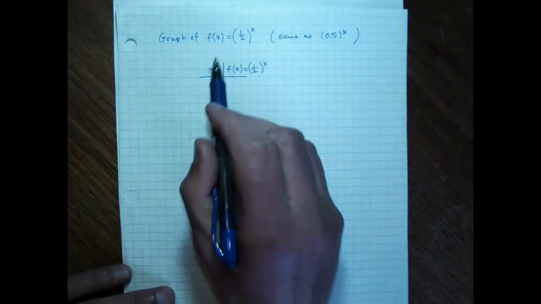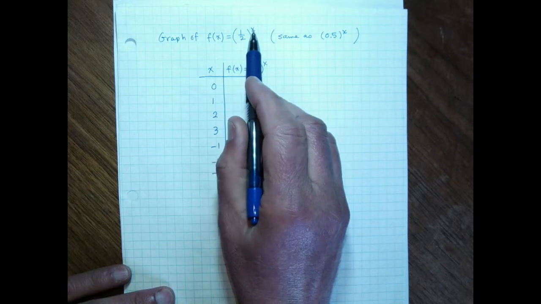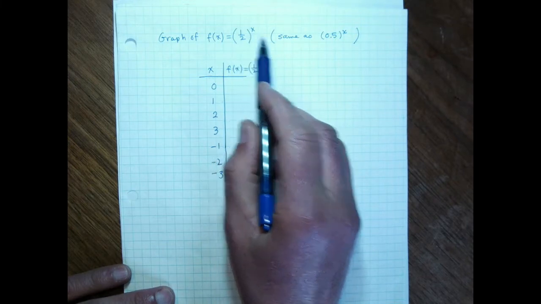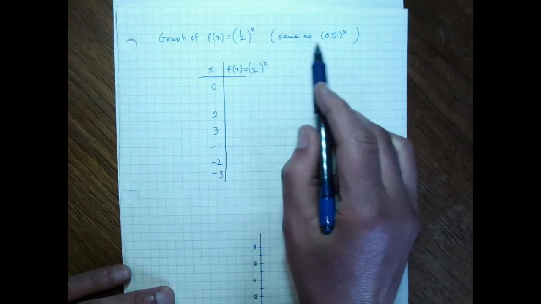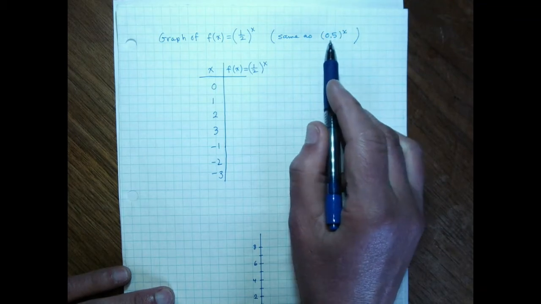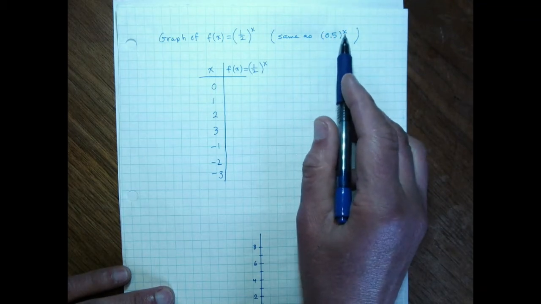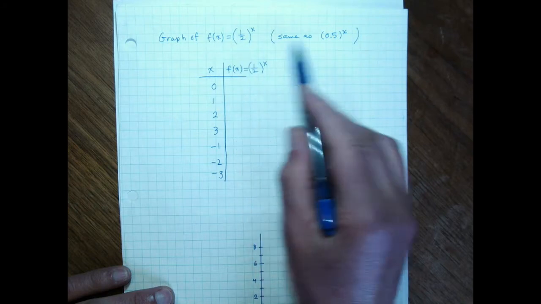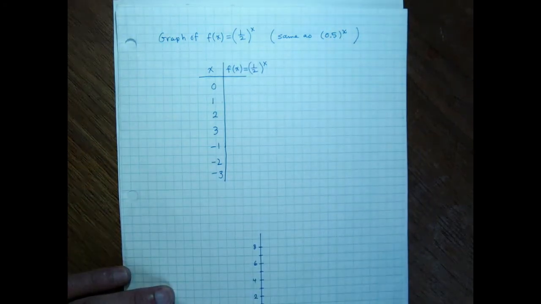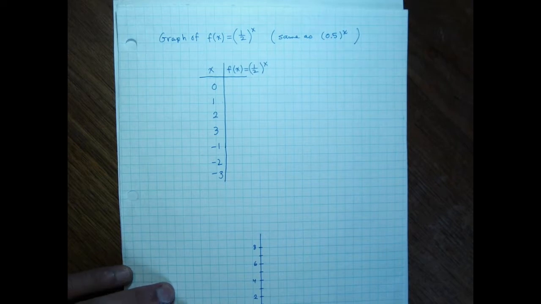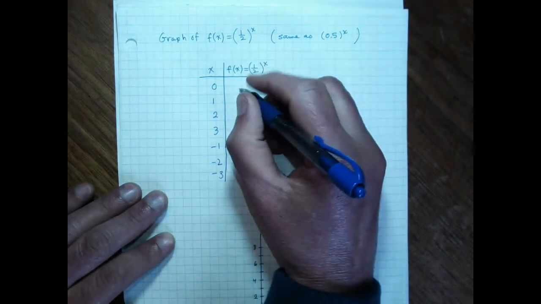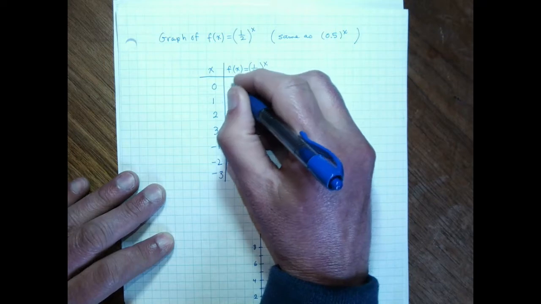When I write a fraction to the x power, that's exactly the same in this case as writing a decimal to the x power. I could write 0.5 to the x or 1/2 to the x, and they mean exactly the same thing. So I'm going to plot points. Let's get a table of values going here.